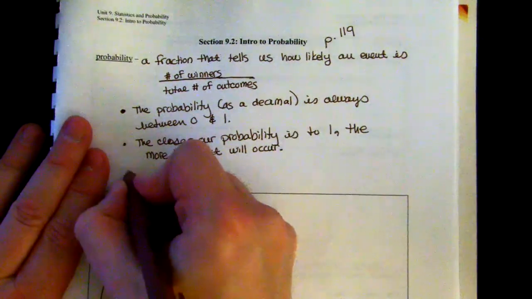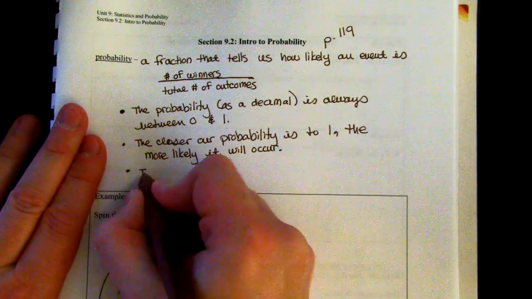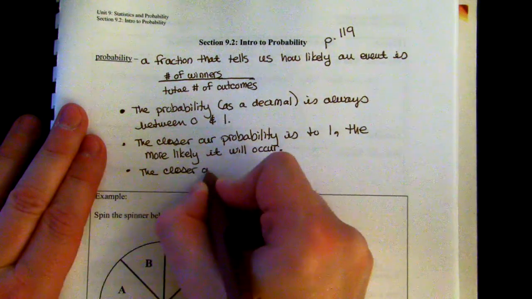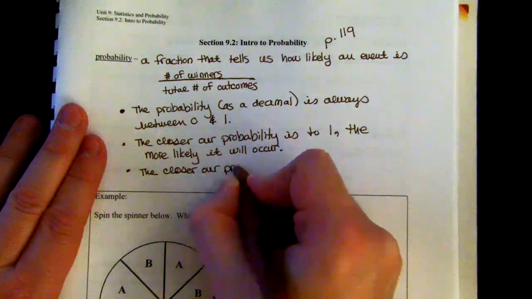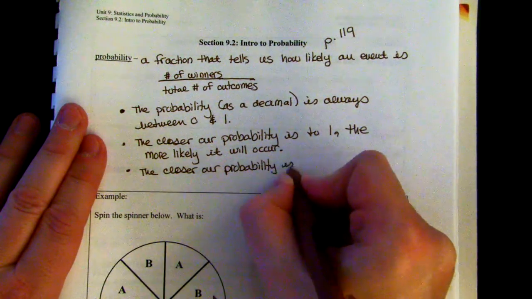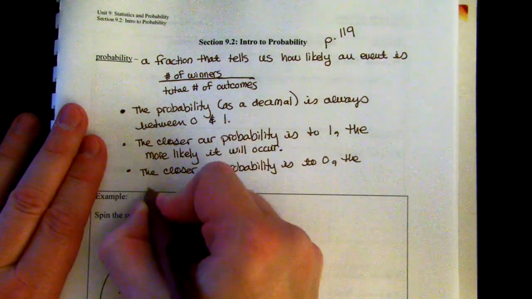I'm going to write one more thing and then I'm going to pause so you can get all this copied down. The closer our probability is to 0, the less likely it will occur. And I'll pause in just a moment so you can get caught up.